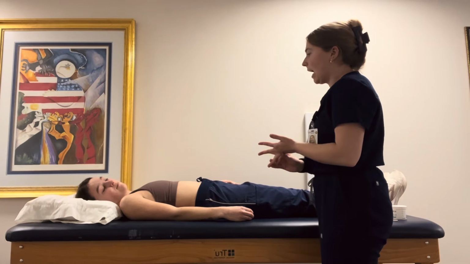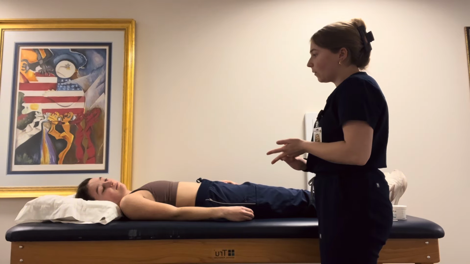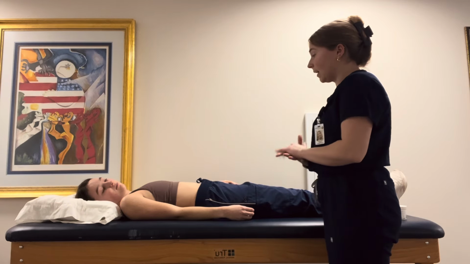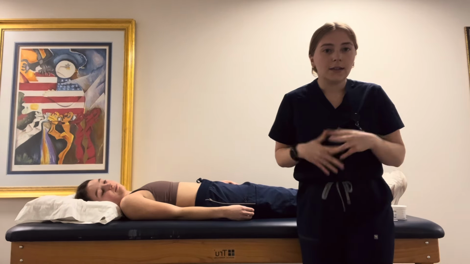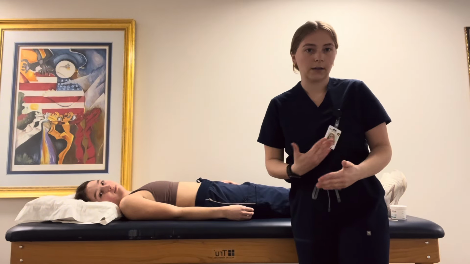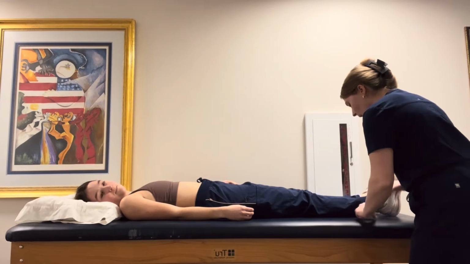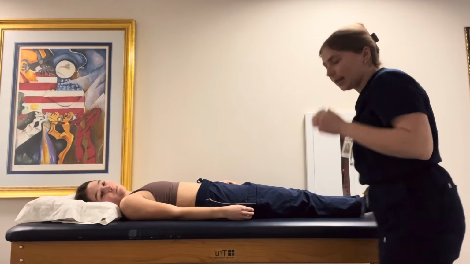Do you have any active malignancies or increased sensitivities in any area? Nope. And no lack of sensation? Nope. Great. These are just a few. I could keep going if I were more concerned about the patient depending on his diagnosis. So what I'm going to do first is test and retest.